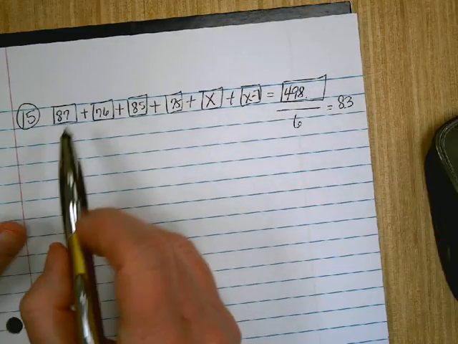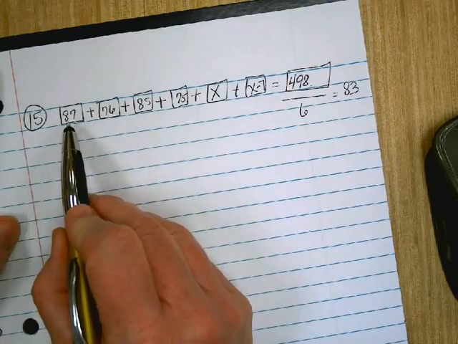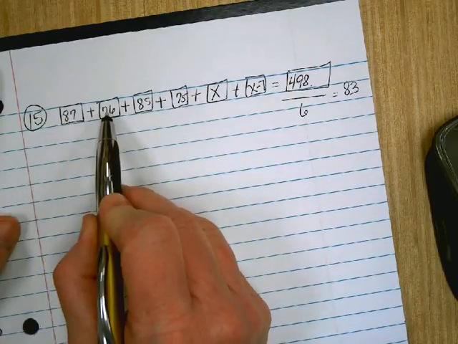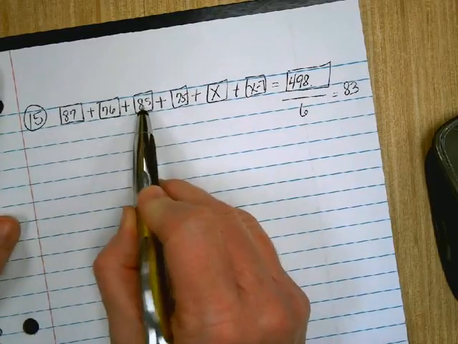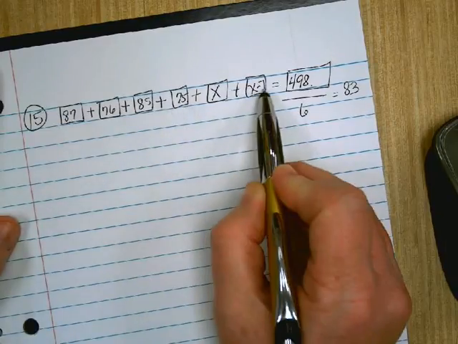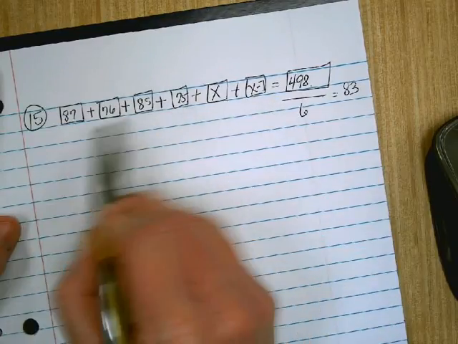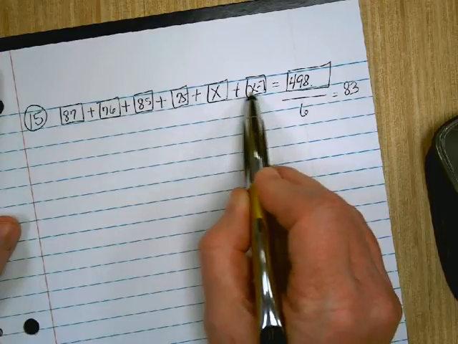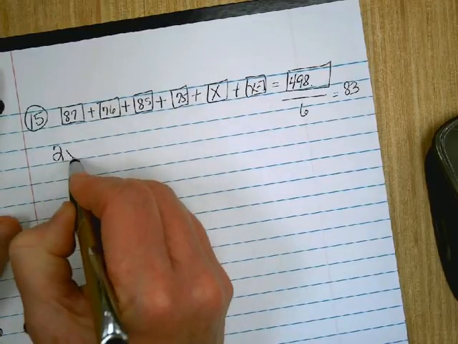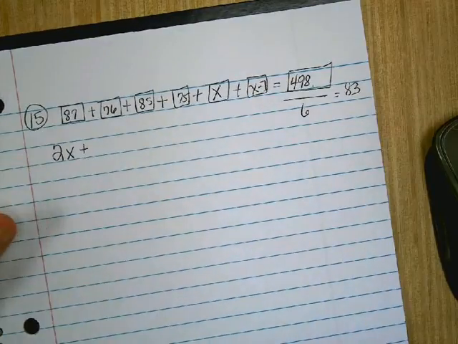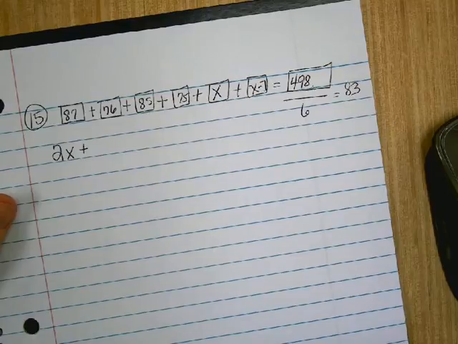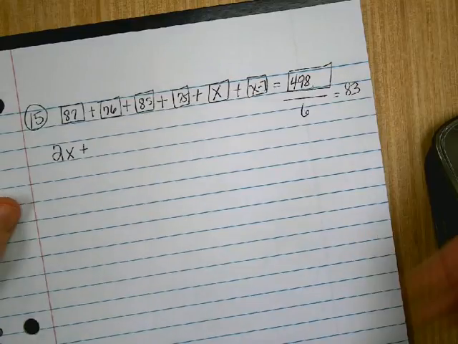Okay, so there's my equation. 87 plus 76 plus 85 plus 75 minus 7. You need to combine all those, and then you have actually 2x here. So I have 2x, and when I add those up, I got 316. Is that what you got?